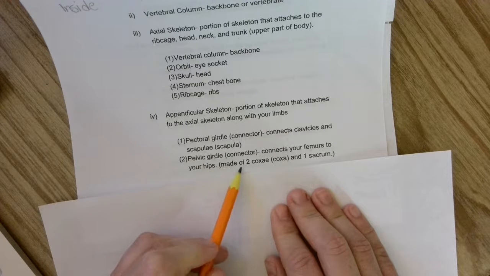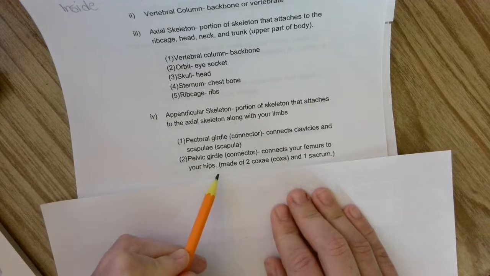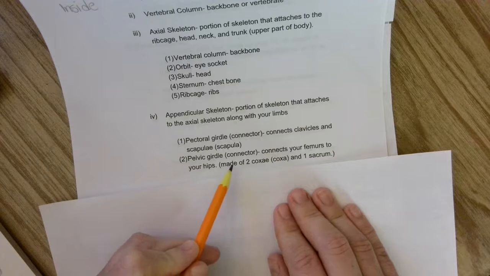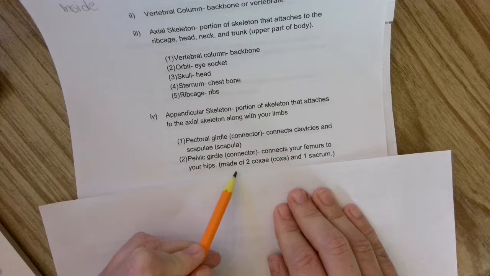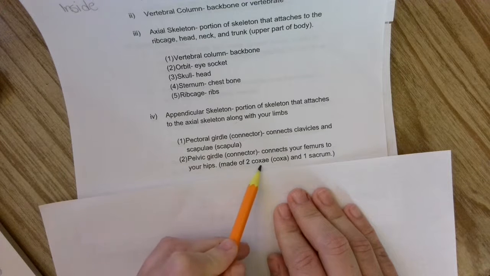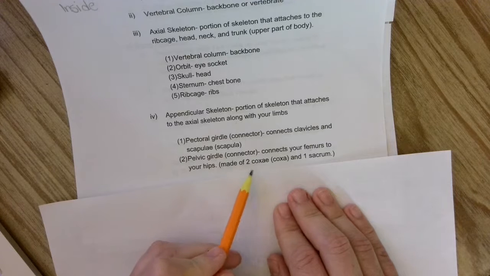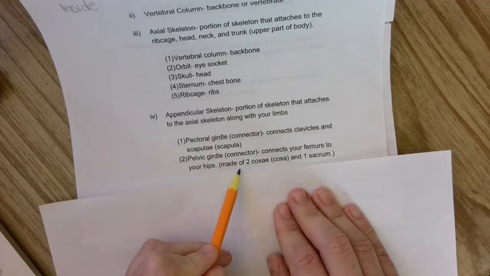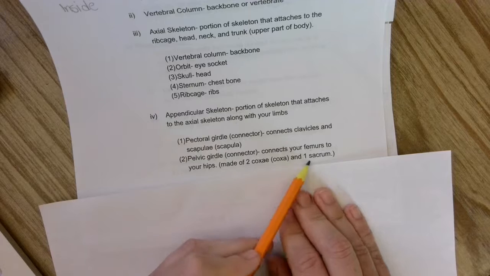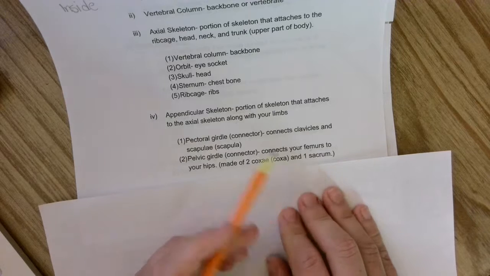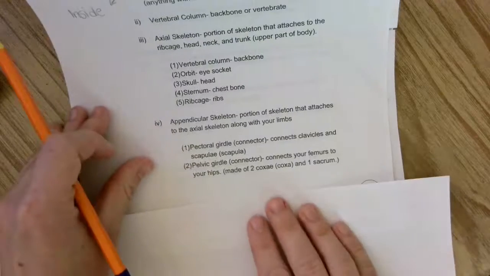So your femur, of course, is the bigger bone that makes up your leg. And then the femur is attached to the coxa. You have two coxa, which makes up your hips, and then the sacrum is your tailbone. Okay, so think of it kind of like this.